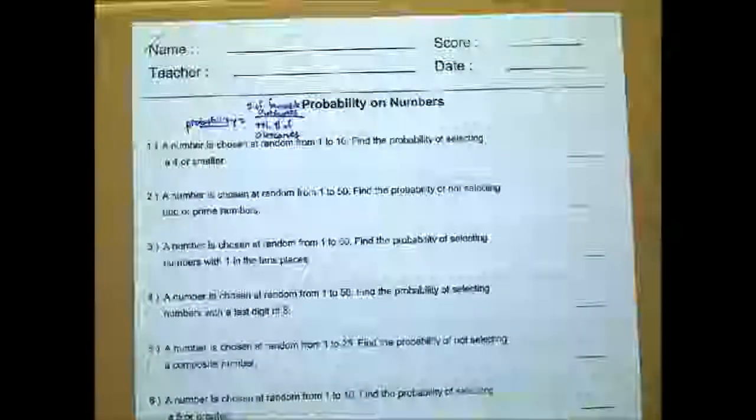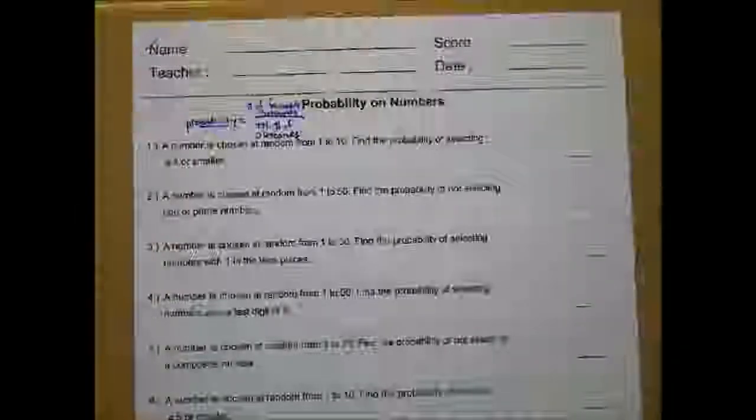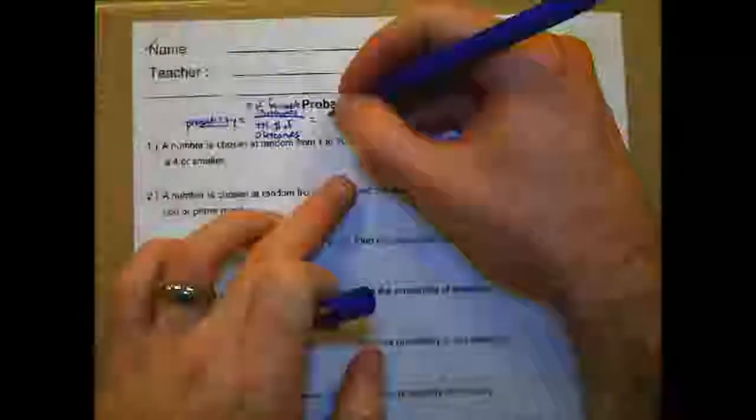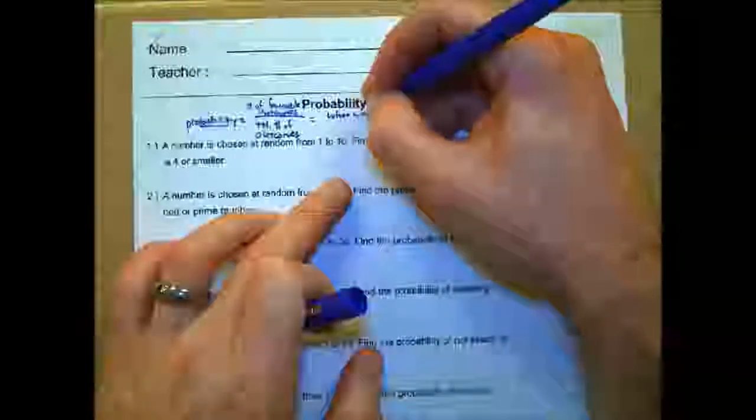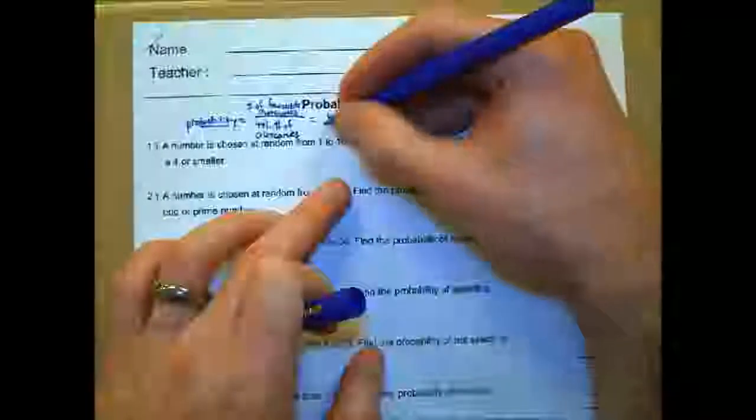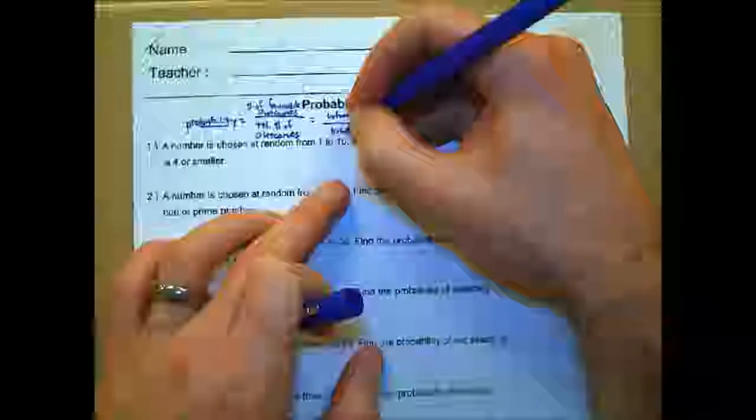So for a coin, there are really 2 outcomes. Yes, Tyler, you're right, there could be a third if it lands exactly on its edge. But for the most part, it's going to be 2 outcomes, heads or tails. If we're looking to get heads, then we have 1 favorable outcome, 1 out of 2. Another way you can say it is what you want over the total possibilities.